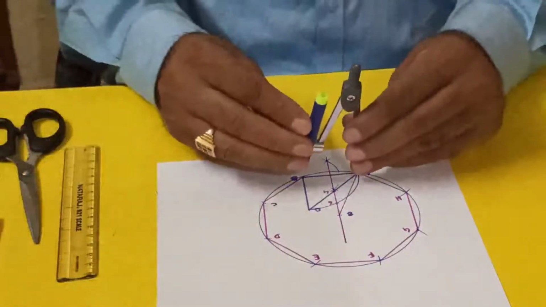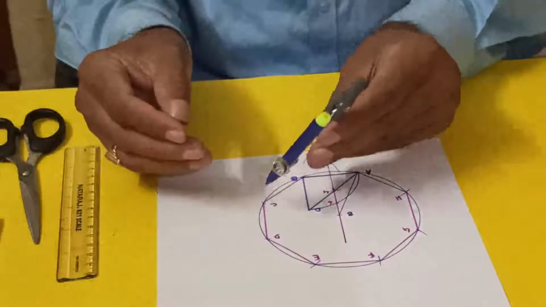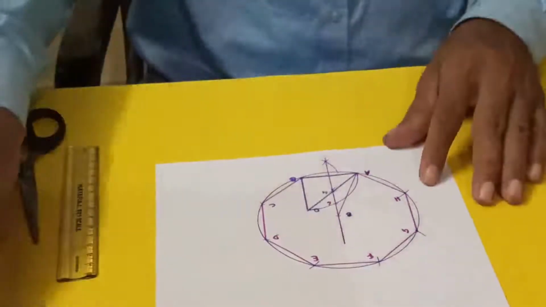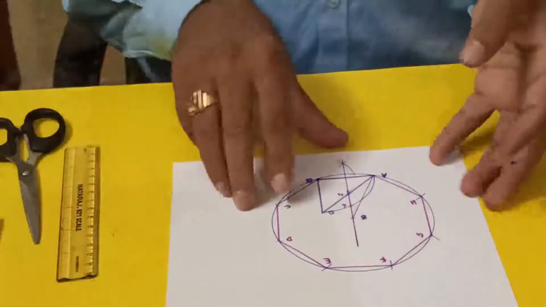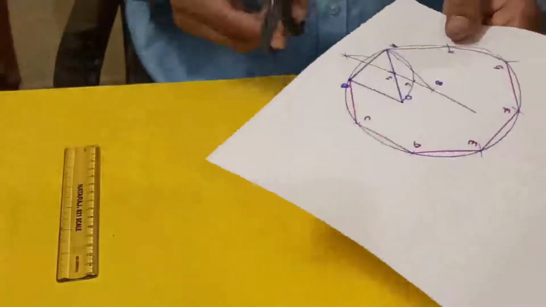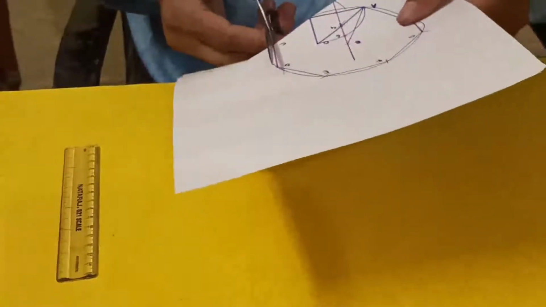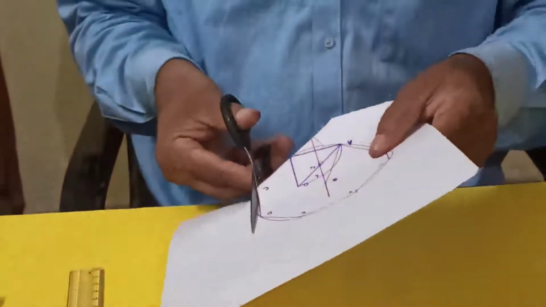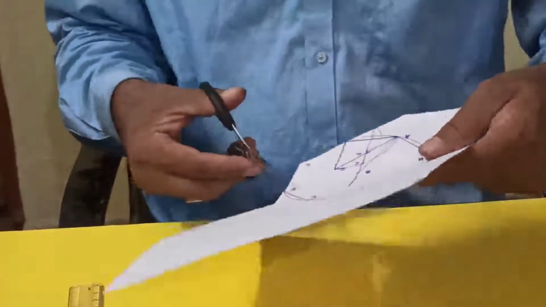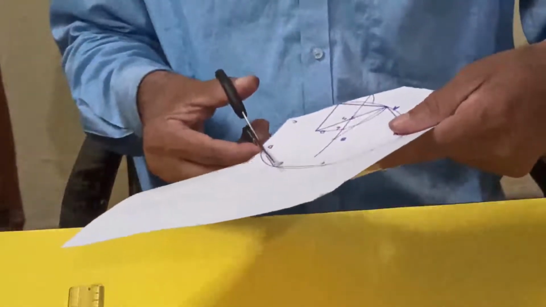So see, these sides are equal. So it is very much useful, and using this you can make the octagonal pyramid, cylinder, frustum, and you can use it for other purposes also.